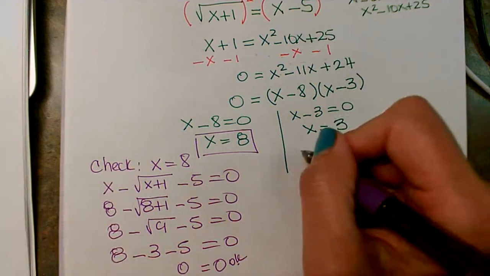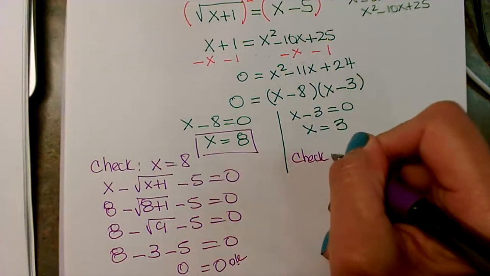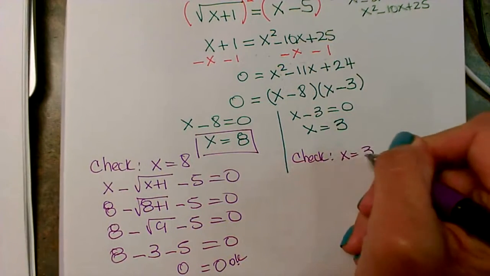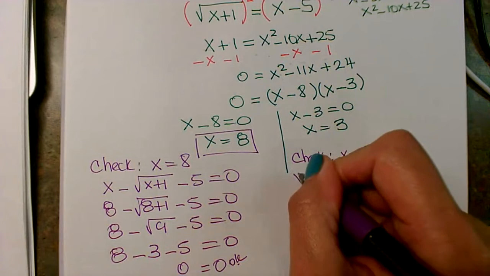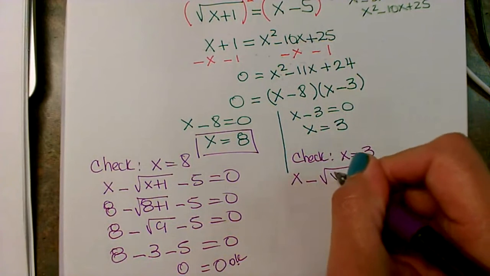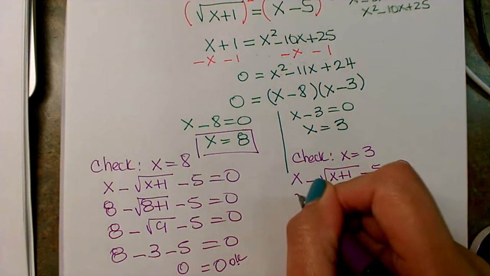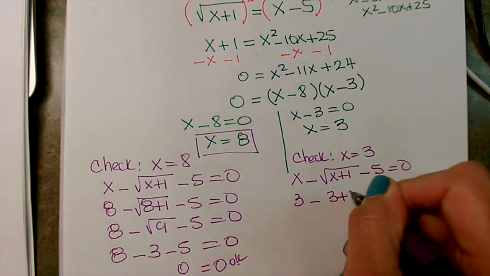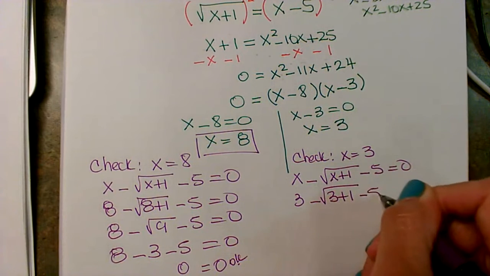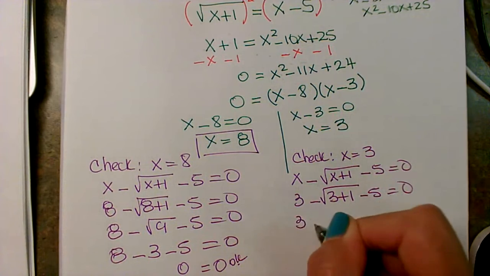Okay, let's check this one. We have 3, 3 plus 1 minus 5.